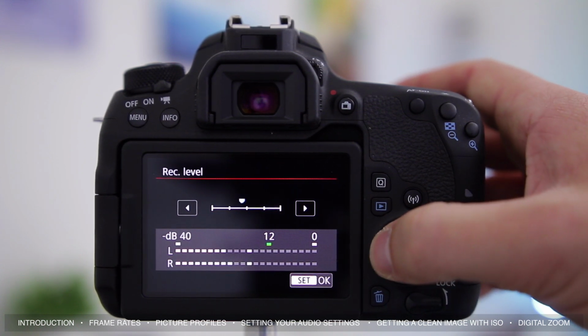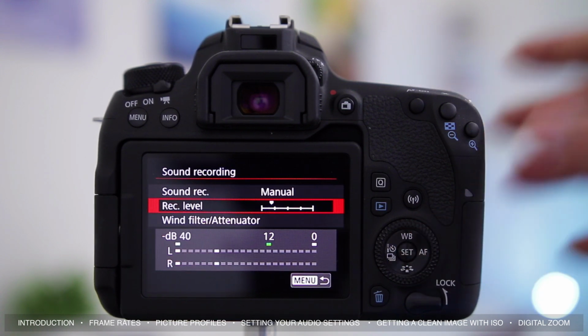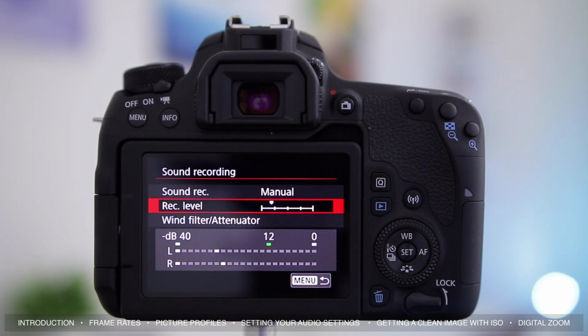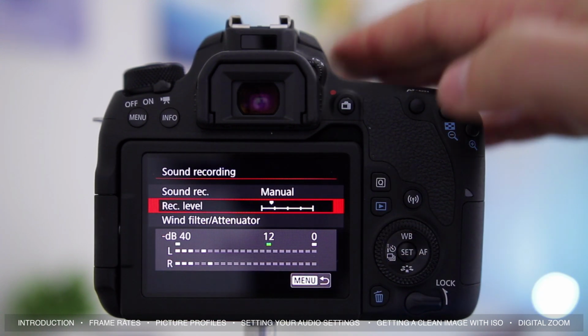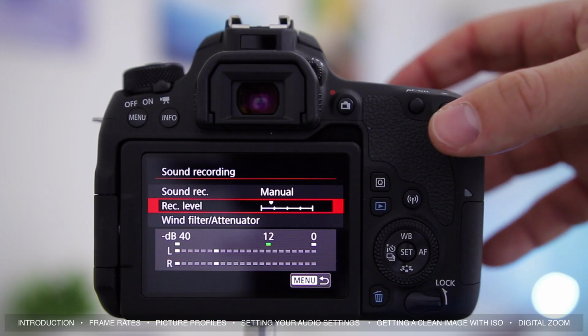And then we're going to bring this down a little bit to around about here. The reason we're doing this is because the auto gain control on your camera can produce a hissing kind of sound, because the preamps in the camera aren't very good. So essentially, if you want to get really good quality audio, we'll just bring this back now.